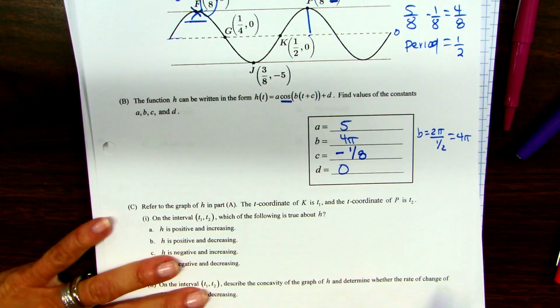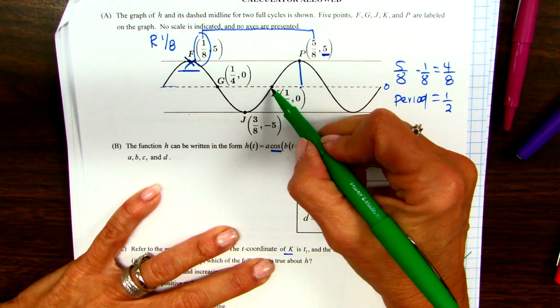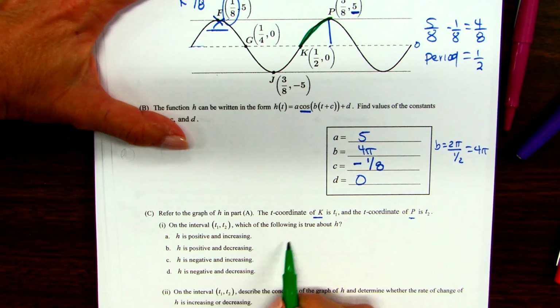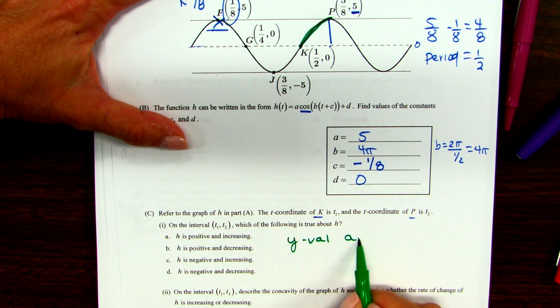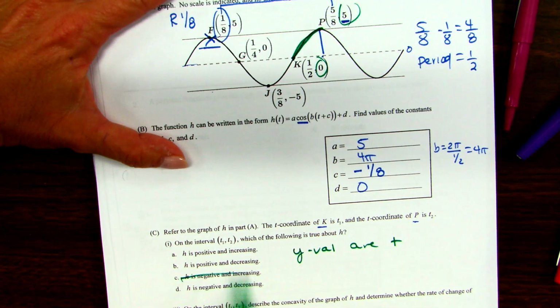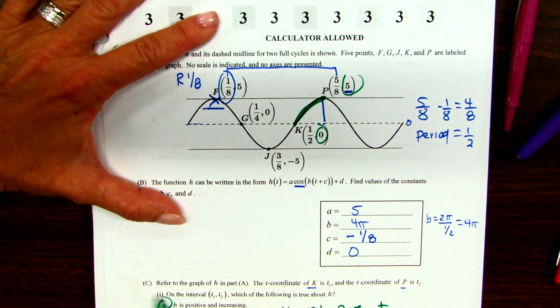Okay? Then from K to P, which is right here, positive or negative refers to the sign of my y values. My y values are positive, right? So I know it's got to be one of those. And do you agree we're increasing here? Yep.